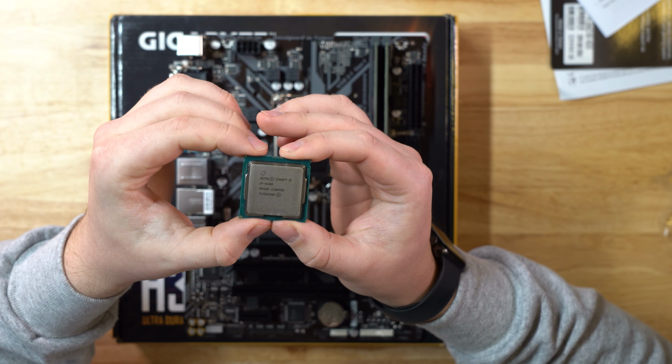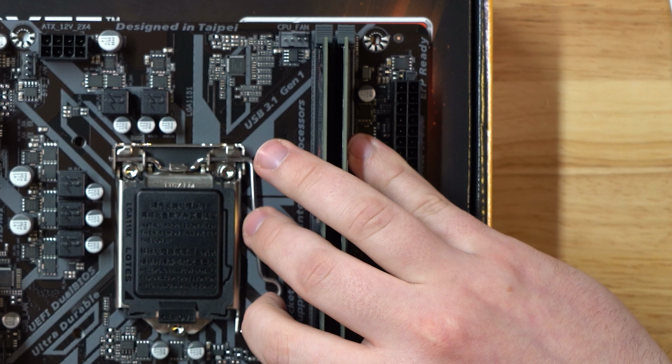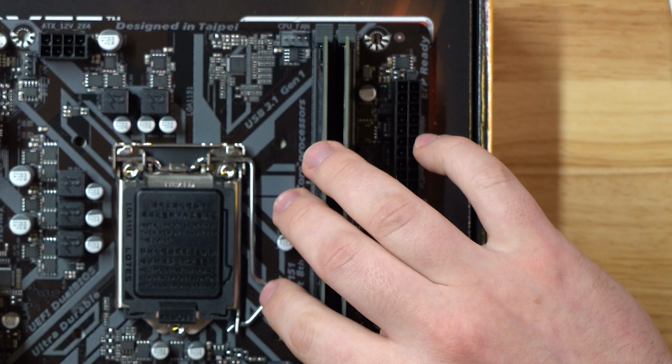If you look carefully, you might notice that I actually installed the RAM before installing the CPU on this build. I'm not really sure why, but I will show you how to install your RAM in just a minute. For now, we'll continue to look at the CPU.